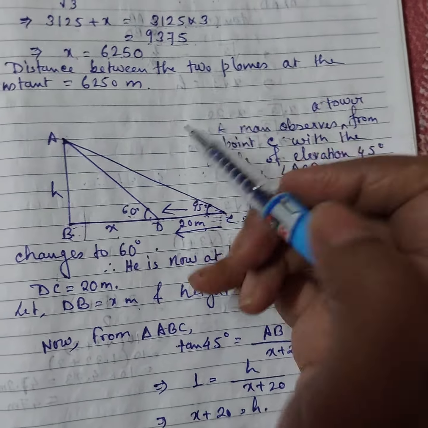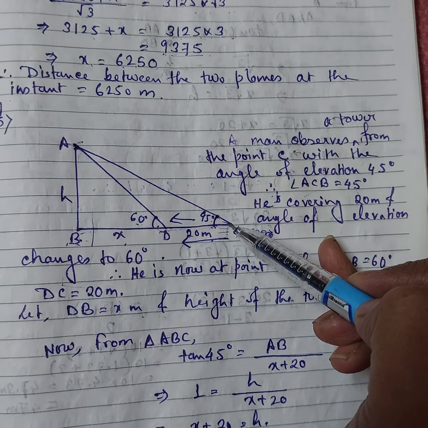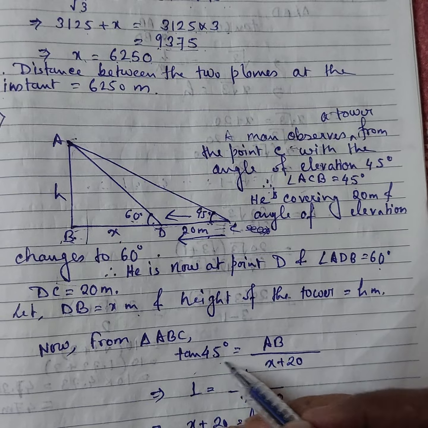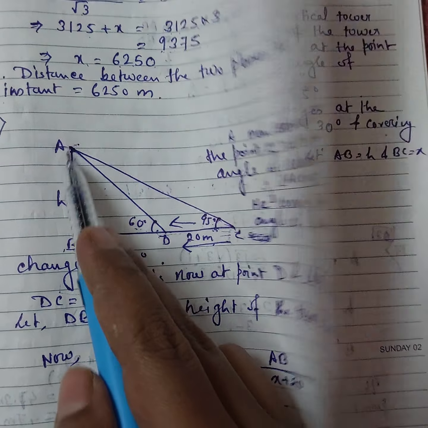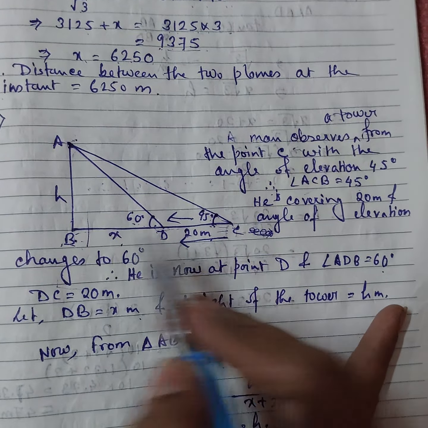So from the larger triangle ABC, the angle of elevation is 45 degrees. So tan 45 degrees is equal to the height we have to find, AB, over the base BC.